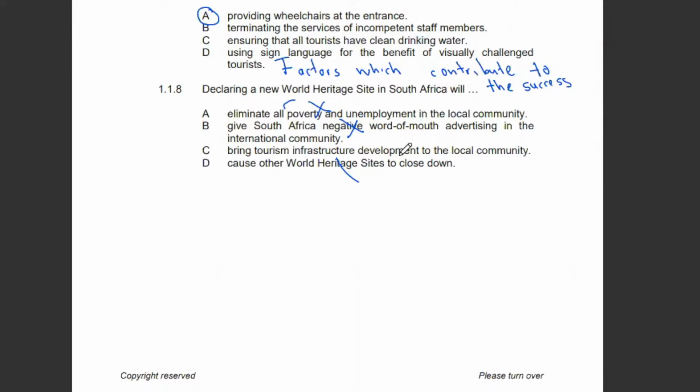Now let's look at C. It will bring tourism infrastructure development to the local community. If you look at this answer, it is actually realistic. When a World Heritage site is declared in a particular country, it would also bring tourism infrastructure such as better hotels and shopping malls around the World Heritage sites. Then also even better transport services which take tourists to the actual World Heritage sites will be built in that particular community. So C can be accepted as a correct answer.